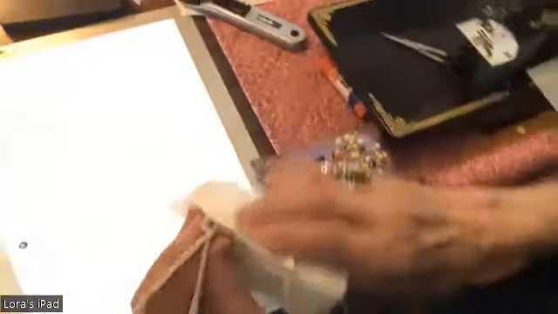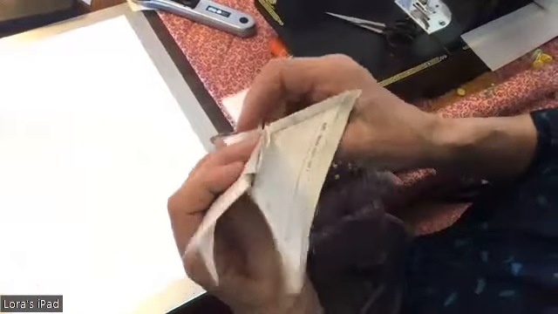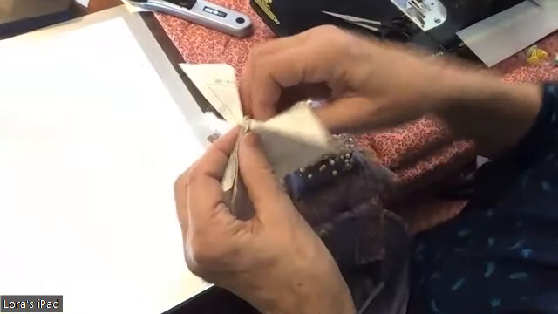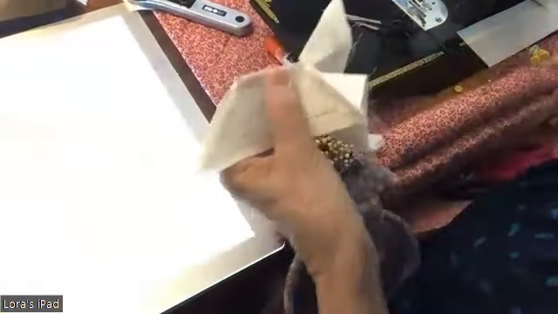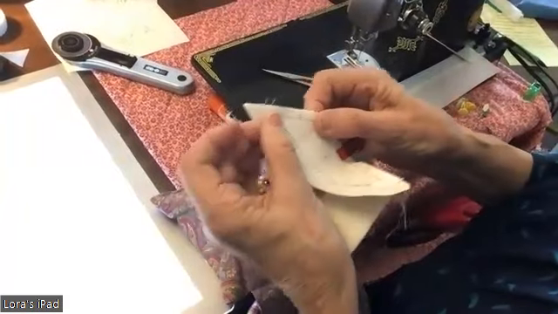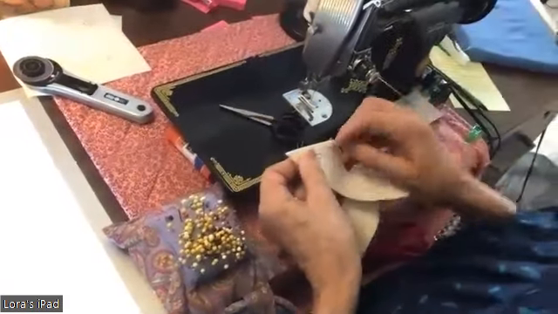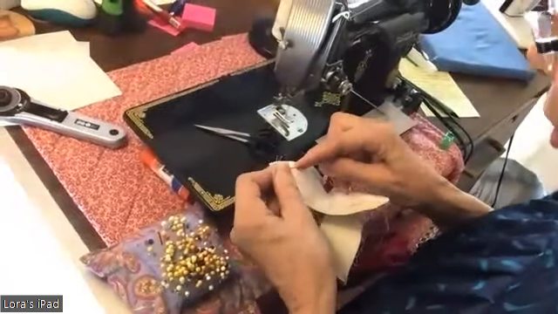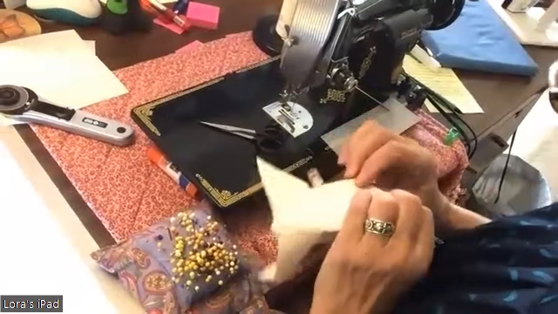And this again is going to get kind of boring, but when I get all these sides sewn, that's what I want to show you the next time. So this is just making those corners. You're making mitered corners, or another term for it is a Y seam.